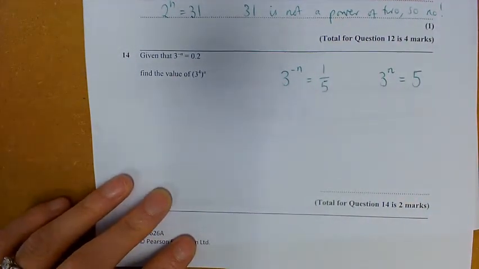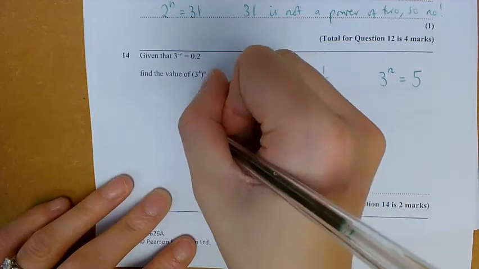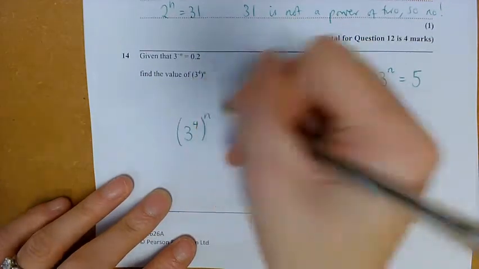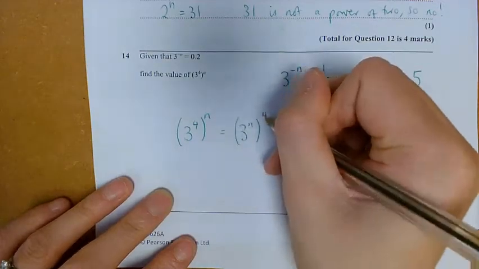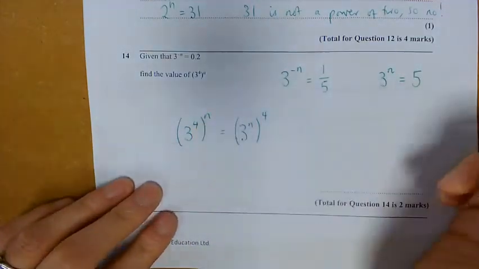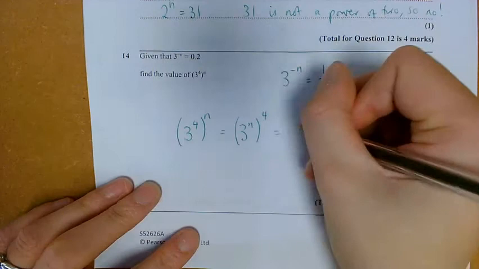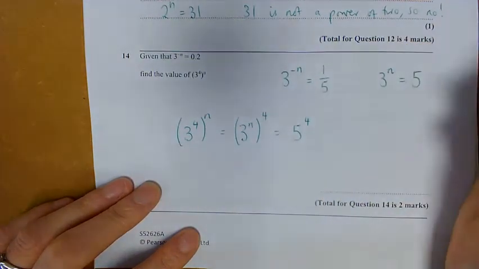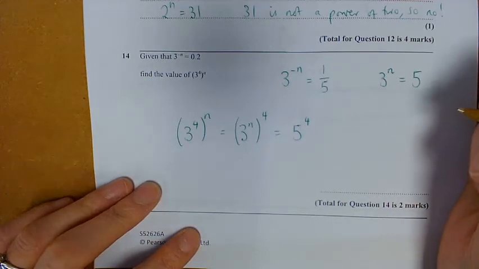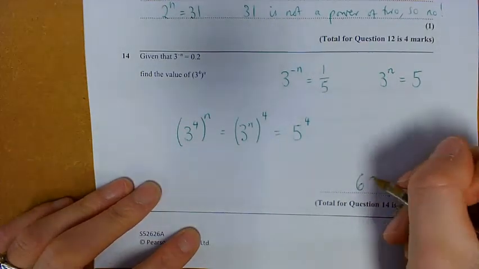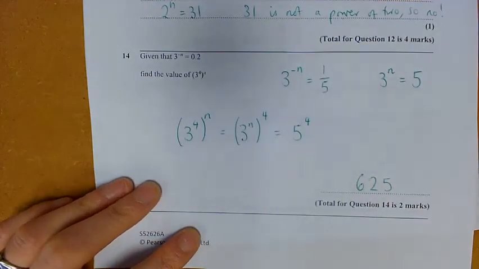Therefore, 3 to the power of 4 to the power of n is the same as 3 to the power of n to the power of 4, because we know that a power of a power, we times them together. So this is the same as saying 5 to the power of 4, 5 times 5 is 25, times by 5 is 125, times by 5 is 625.